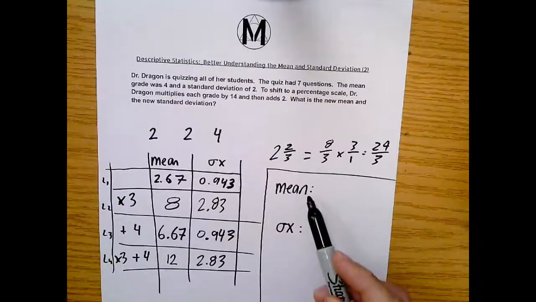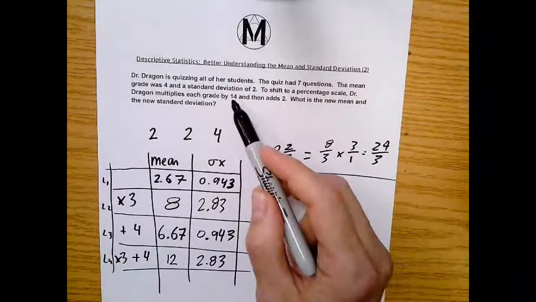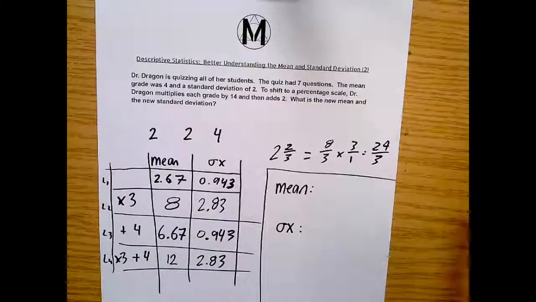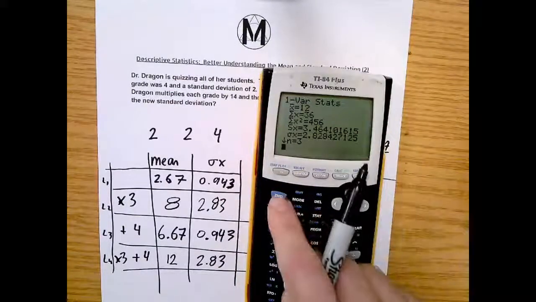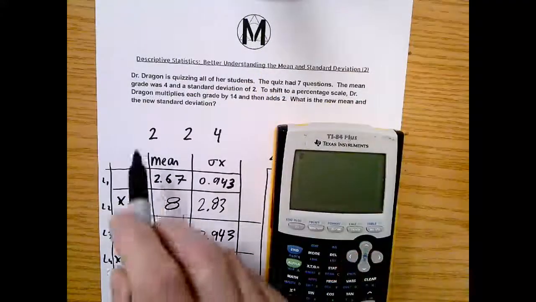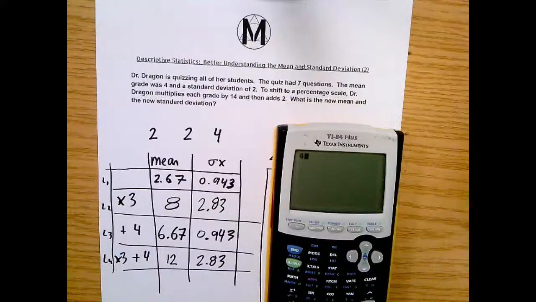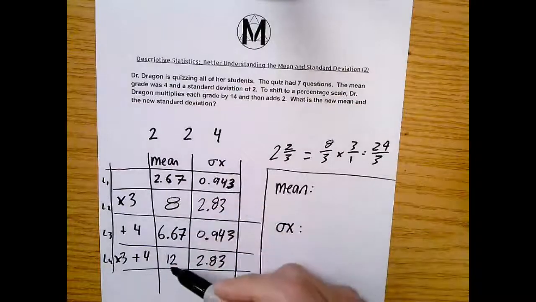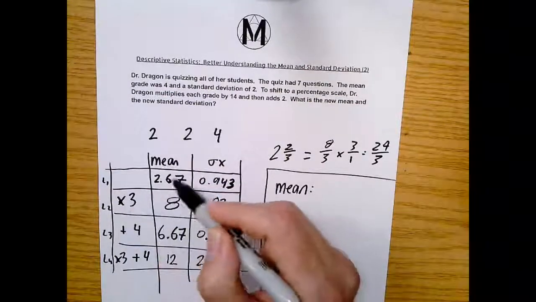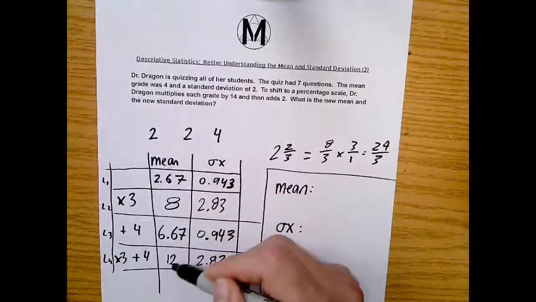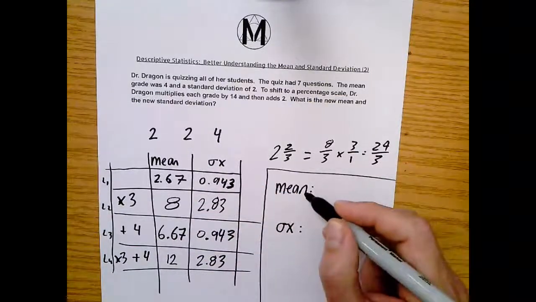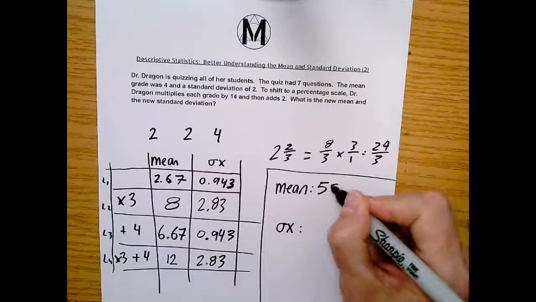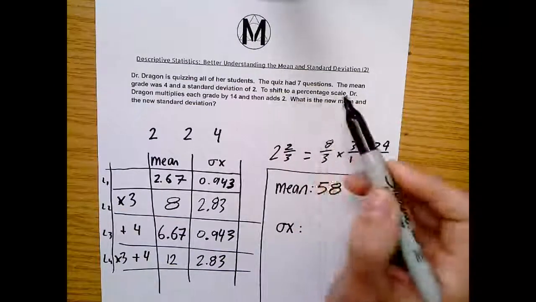So when we do the mean, we know that if you multiply the mean by 14, the mean just gets multiplied by 14. Okay, so my mean was 4. So I say 4 times 14 plus 2. Okay, so now my new mean is 58. So I just followed what we learned over here, right? We said when you take a mean number and multiply it, the mean multiplies, and if you add to it, then it just adds as well. So my new mean would be 58.